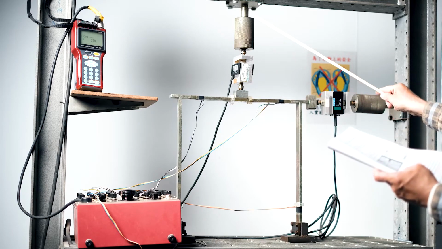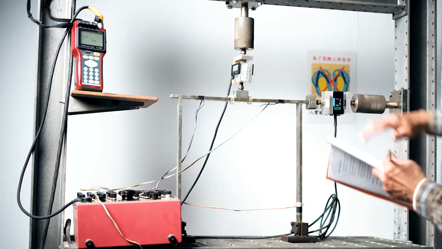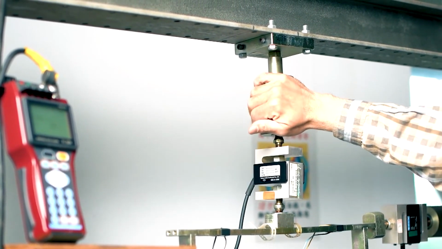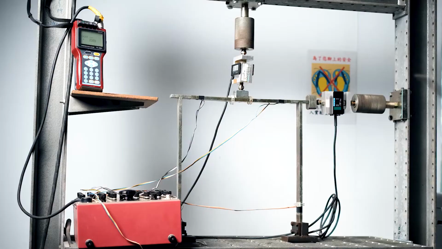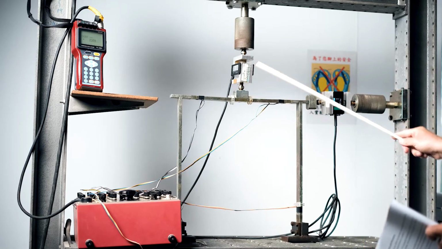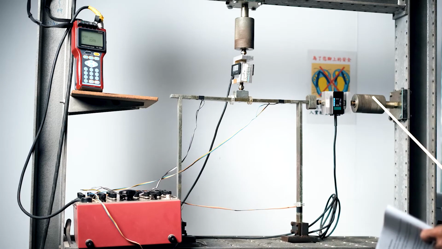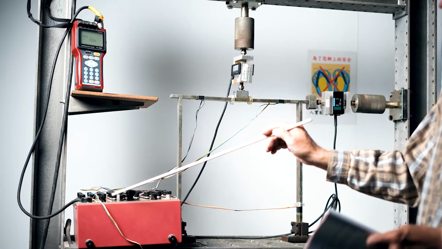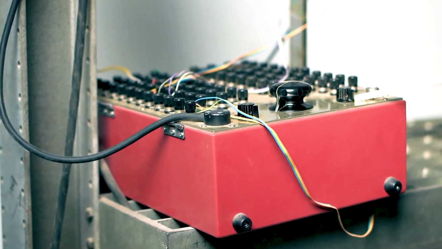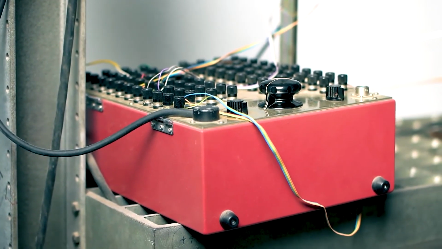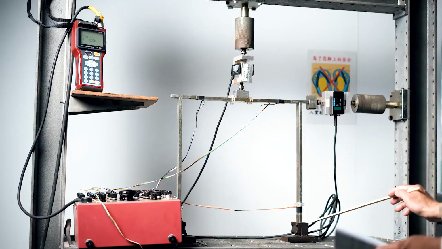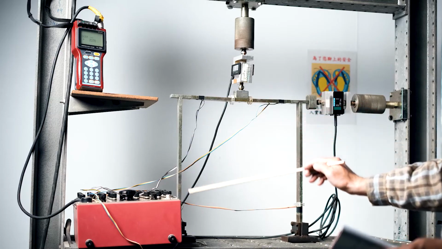Apply downward vertical load P2 of 5 kilograms by turning the load apparatus. Next, make sure the load cell P1 is at 0. Set it to 120 ohms, 2G dummy, and turn the main knob from 2 to 9 to find out the strain on the strain gauges.